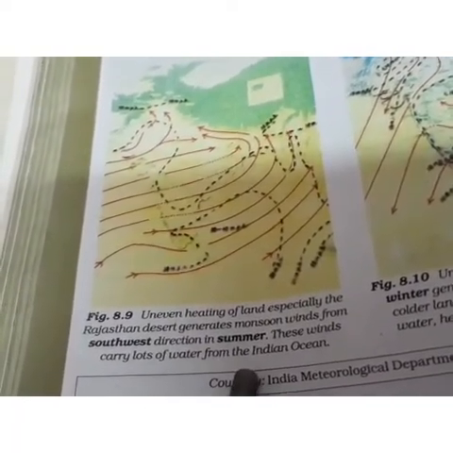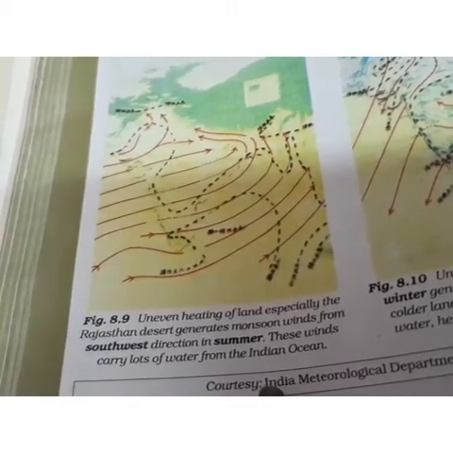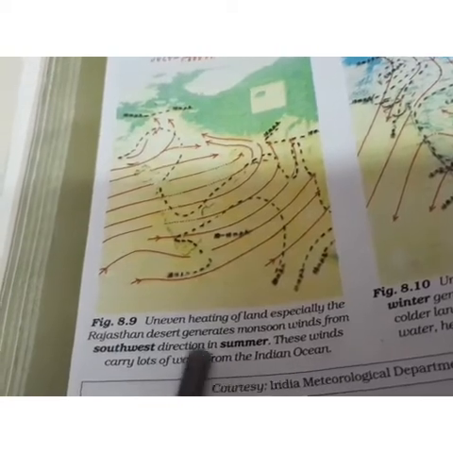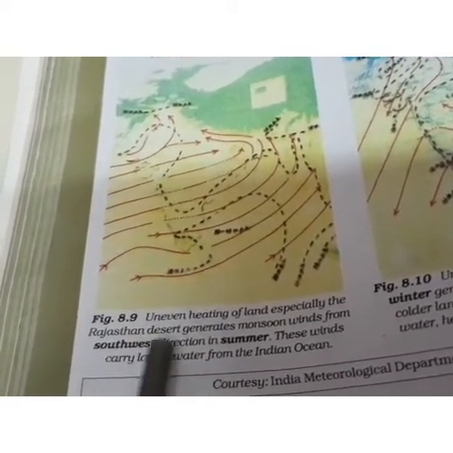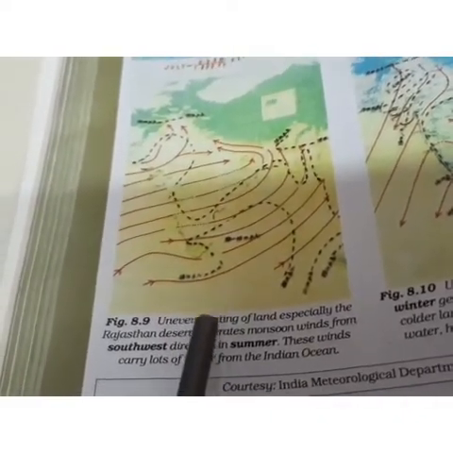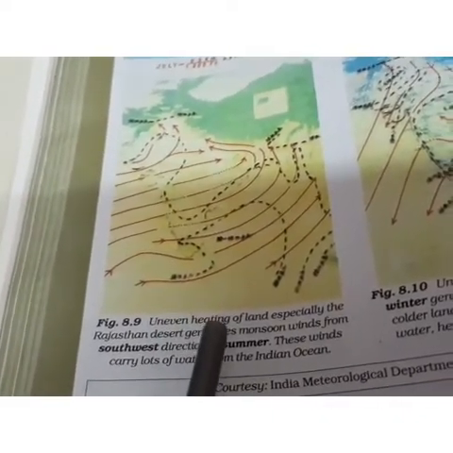These winds carry a lot of water from the Indian Ocean. That means the winds from the Indian Ocean blow towards Rajasthan, that means in the southwest direction in the summer season, and they carry with them a lot of clouds.